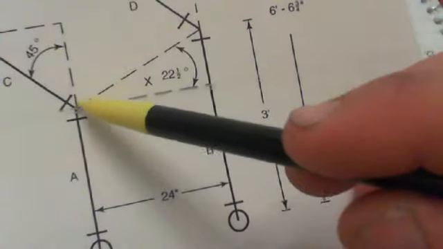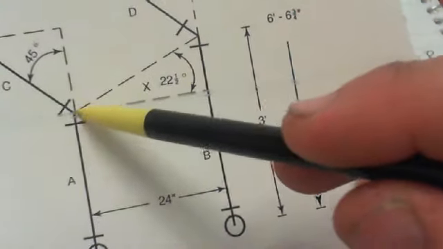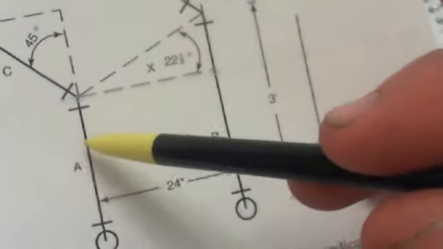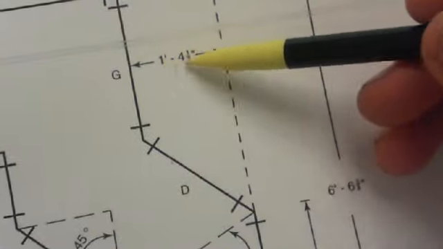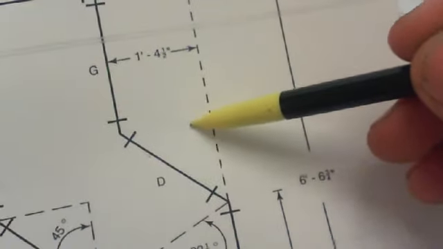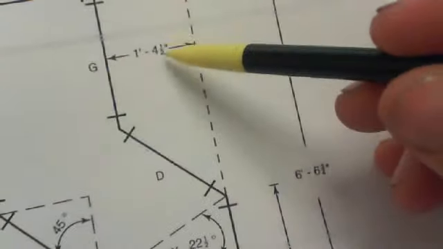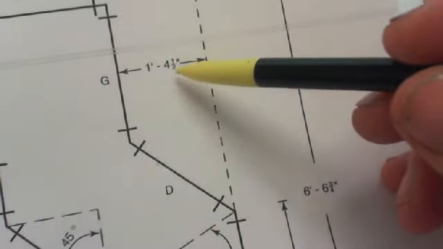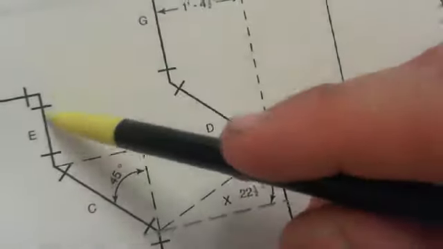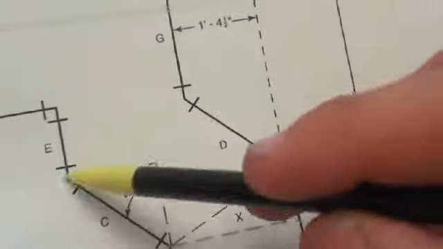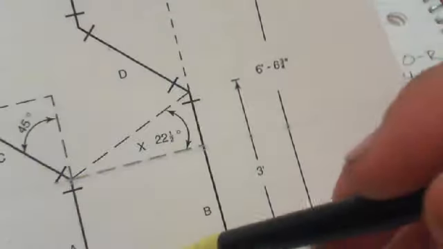Then I figured out the step ahead, which was X, and subtracted that X from B to get A. Moving up here, 1 foot 4.5 inches is our offset, and it also equals our advance. So take that 1 foot 4.5 times 1.414, and I get D and C. They'll be the same because this spread is the same. They're parallel after the offset, and there you go.